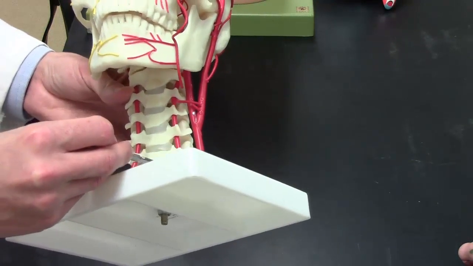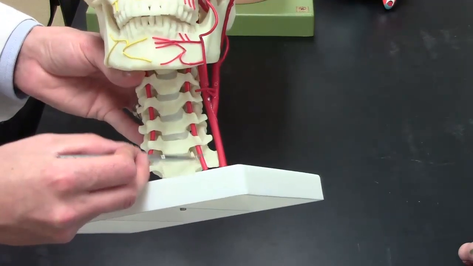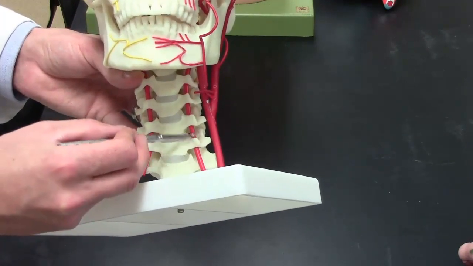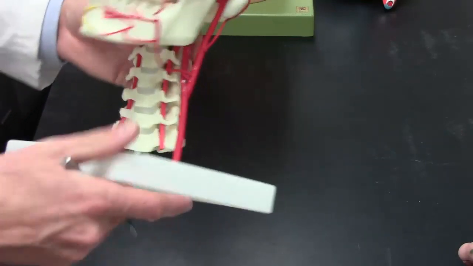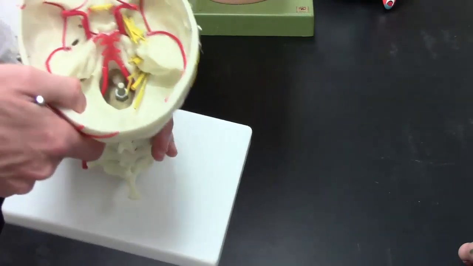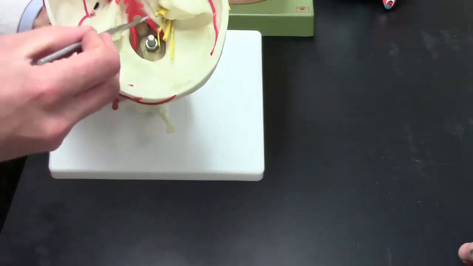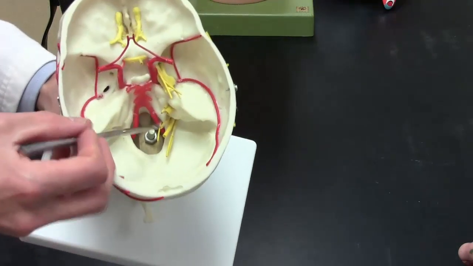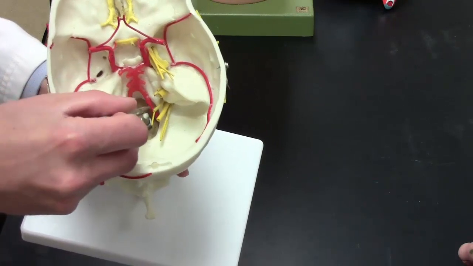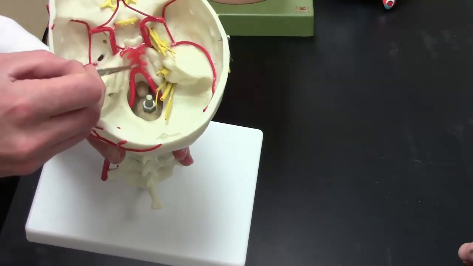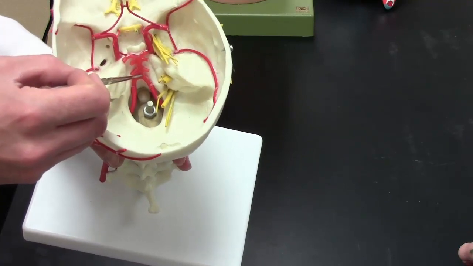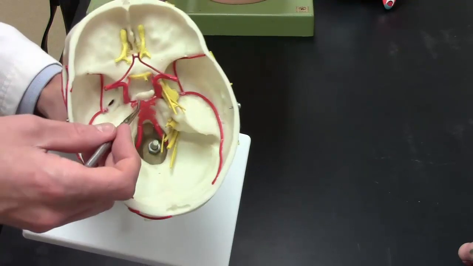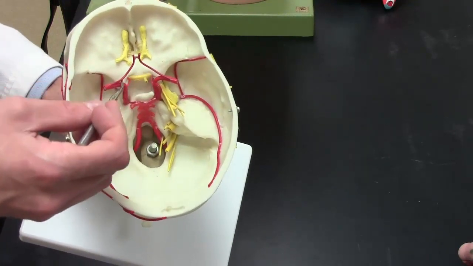vertebral arteries. This is the vertebral artery. The vertebral arteries enter the cranial vault via the foramen magnum and combine to form the basilar artery. The basilar artery begins the formation of what is called the circle of Willis.